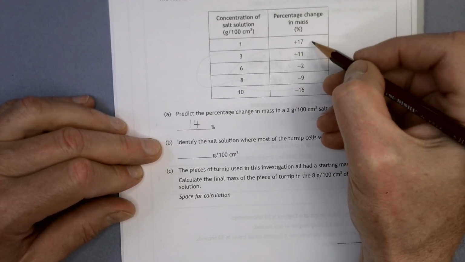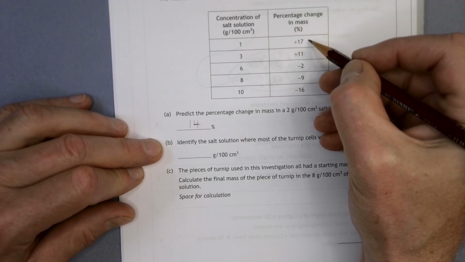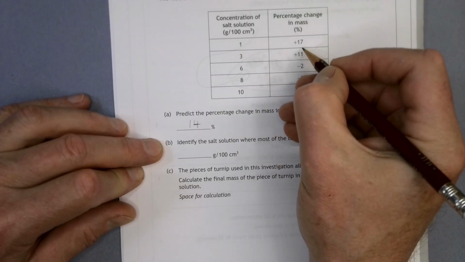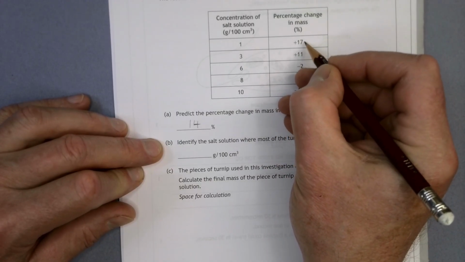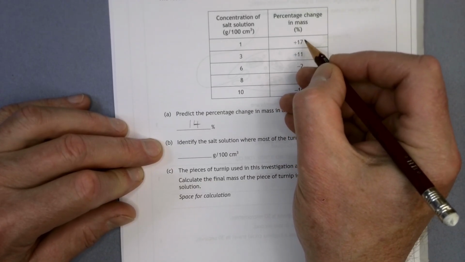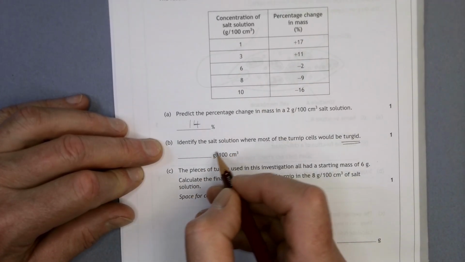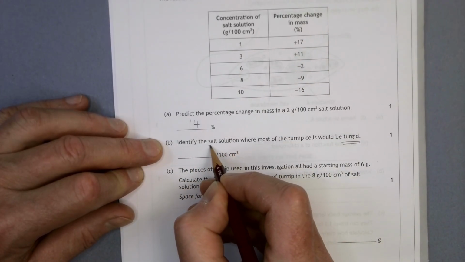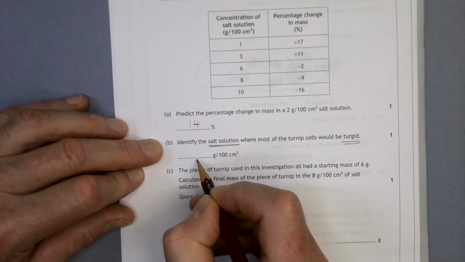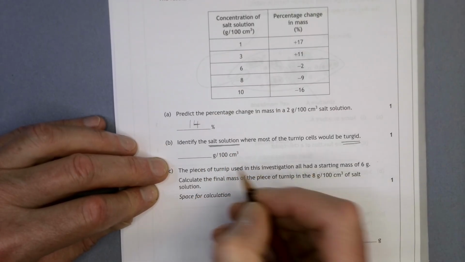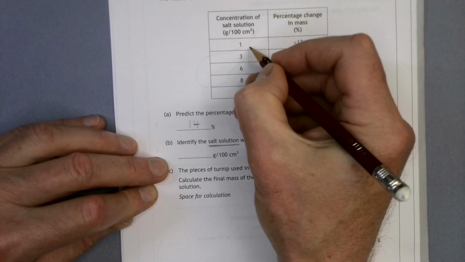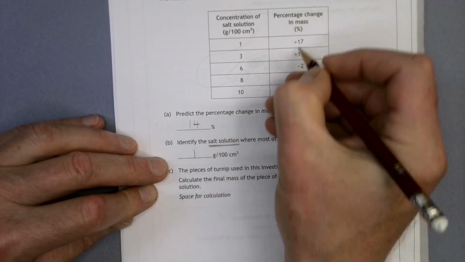So we're looking at the positive changes in mass, and we want the biggest one for most of the cells being turgid. So that's going to be plus 17 up here. And now we have to be really careful because it's very easy to just transfer plus 17 down to here. But what we need is the salt solution. We need that one for this answer. They help you actually with the unit. And that's this column, so we're going to put in 1. Plus 17 is 1, so stick in a 1 there.